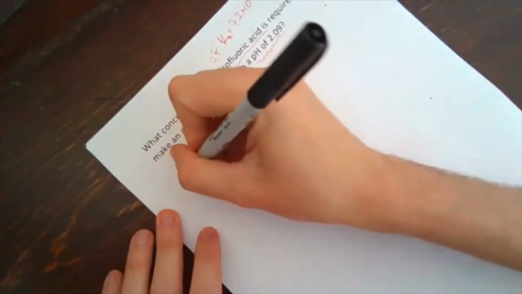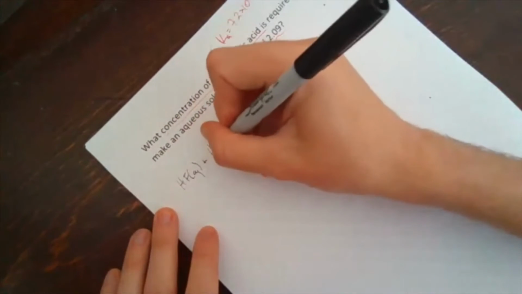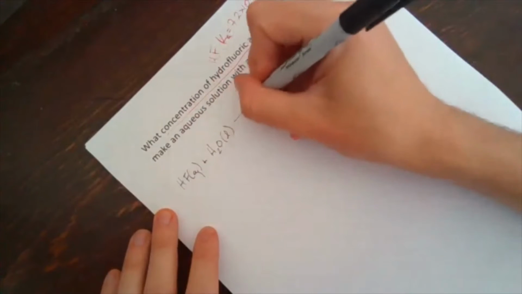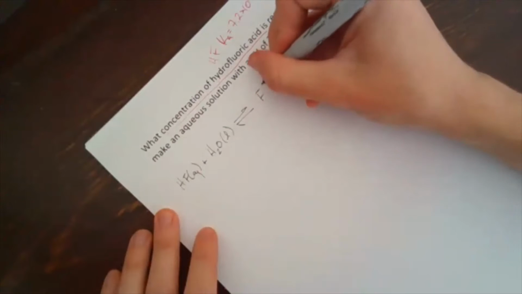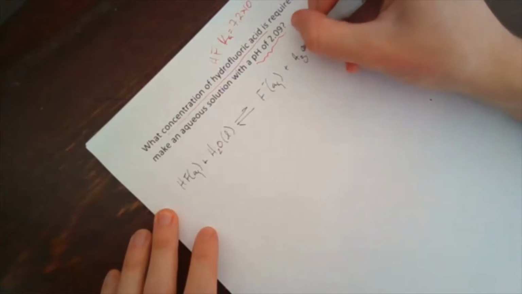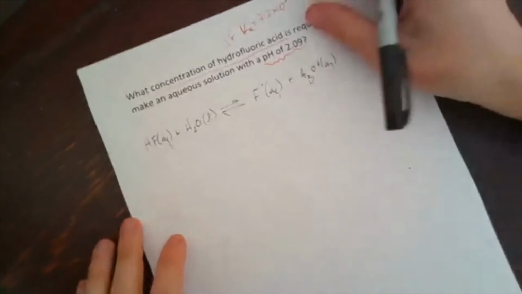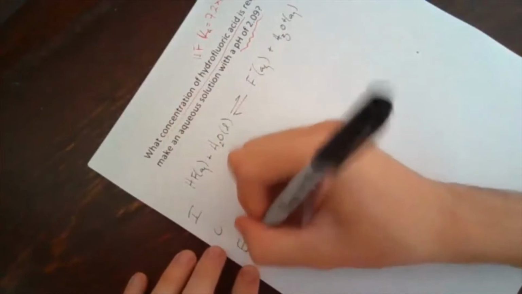We know hydrofluoric acid is HF. If we're talking about pH, we're making hydroniums, so it's reacting with water. This is a weak acid, so we know it's going to be in equilibrium, double arrows, making H3O plus. And I'm going to set up an ice table.